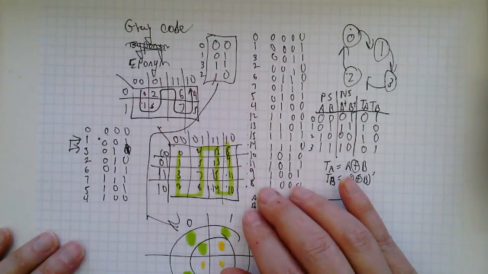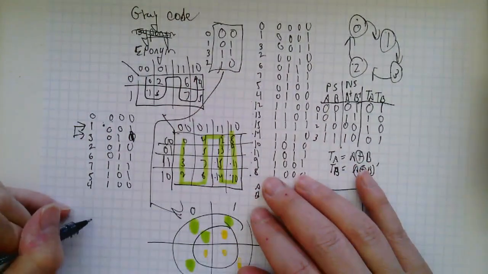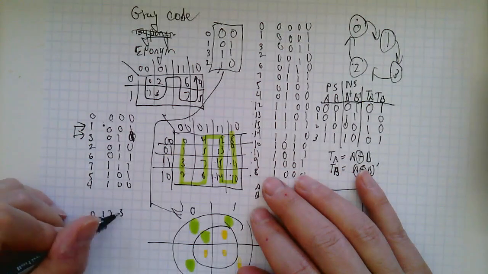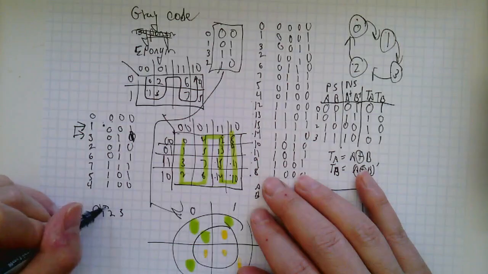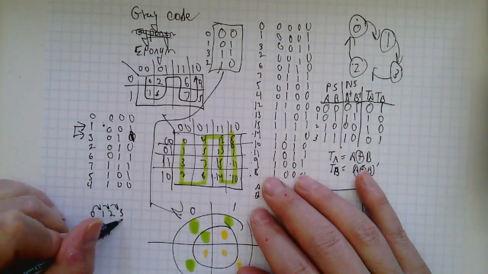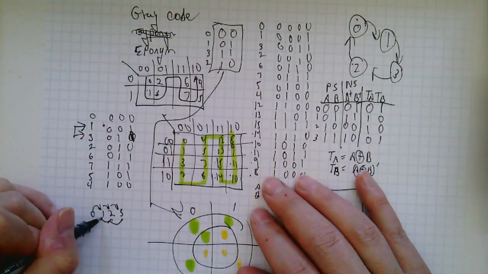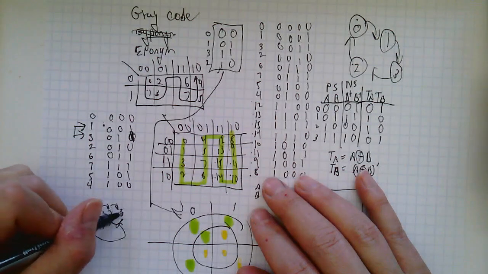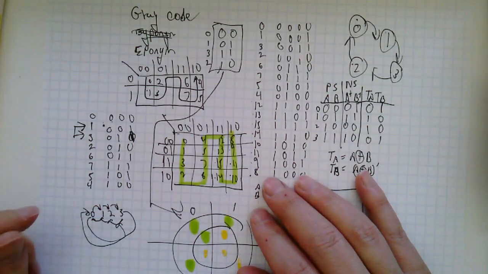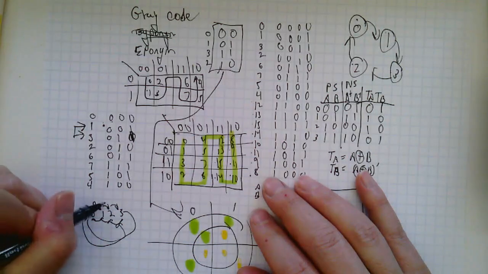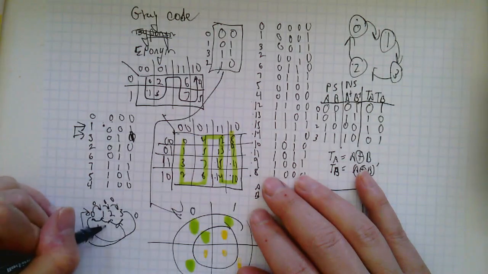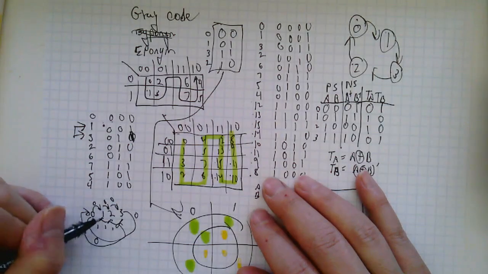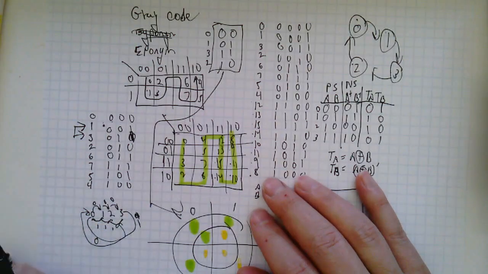But if you have a counter that says I can count up 0, 1, 2, 3, or I can count down 3, 2, 1, 0, back to 3, then your up-down counter counts up when you go like this and counts down when you go like that. That's a complex counter.